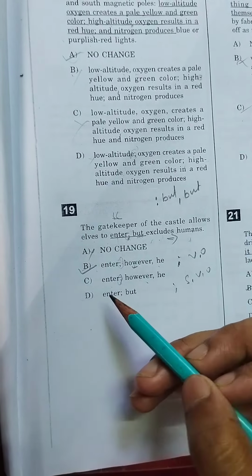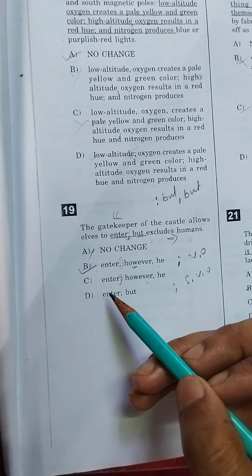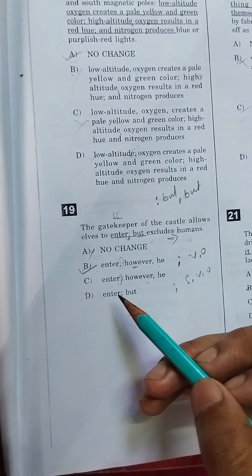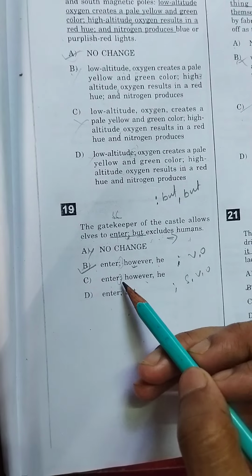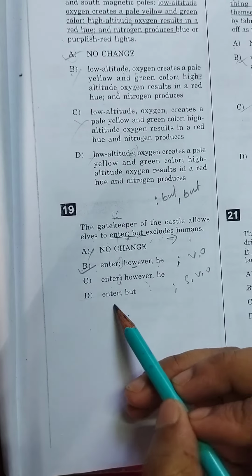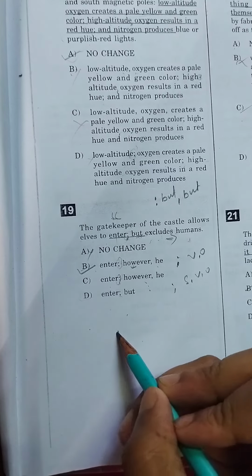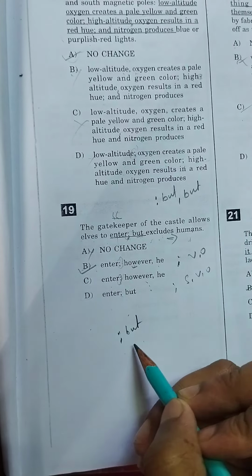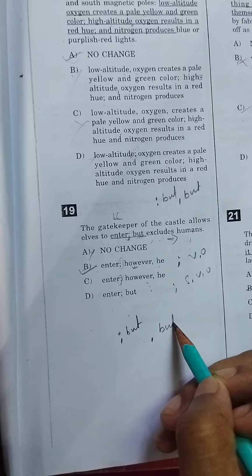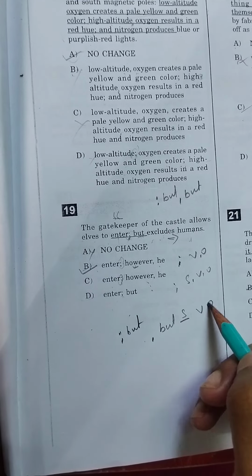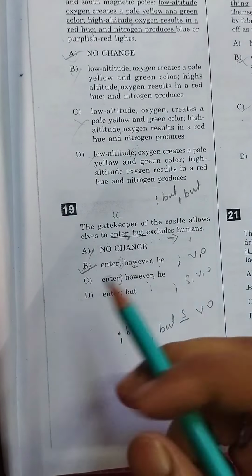Two independent clauses are never connected with each other by a semicolon only, or by a colon. We can't use a colon here. It is also wrong. We can't use here "but", like "so that". We have to use comma, but, and there must be subject, verb, object. So Bravo is the right answer.